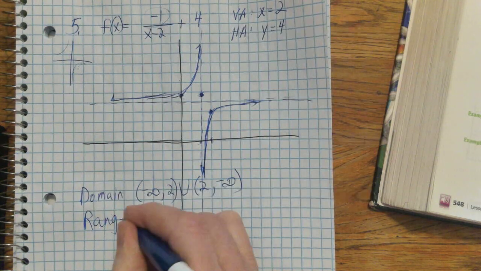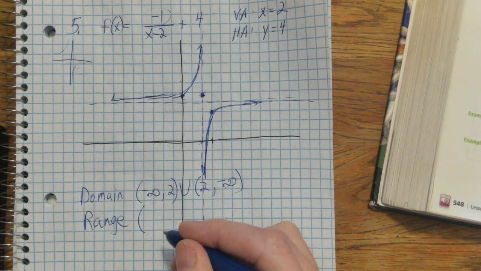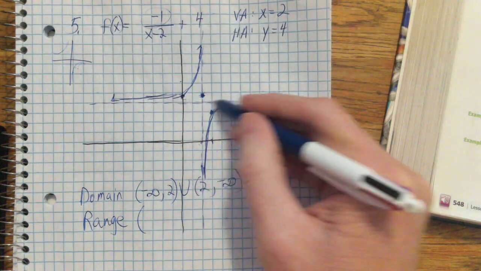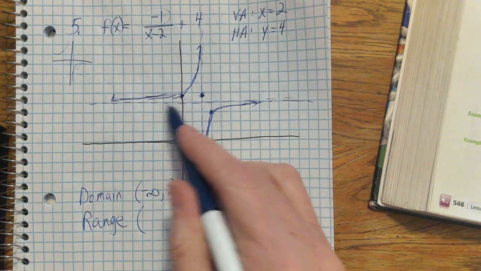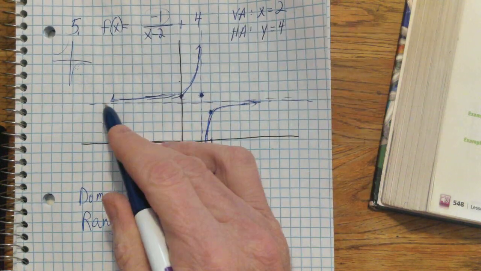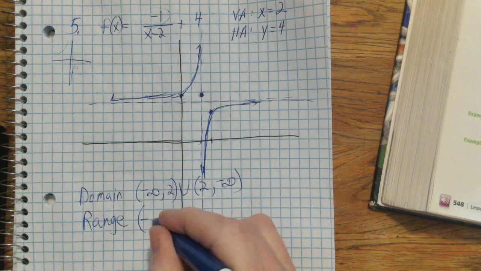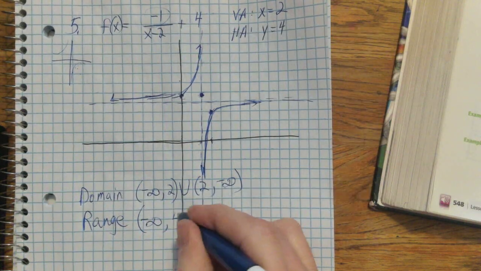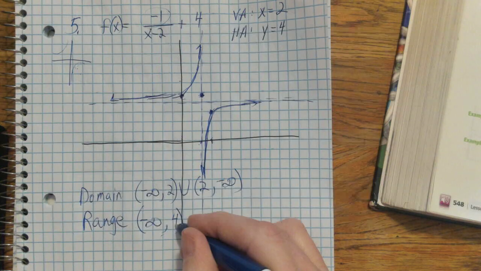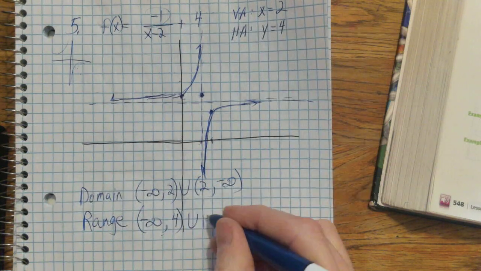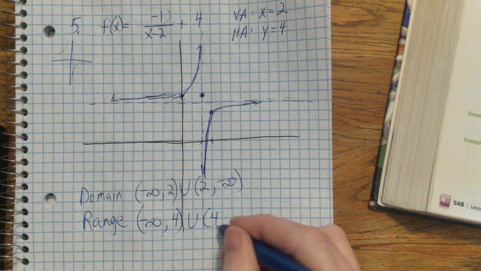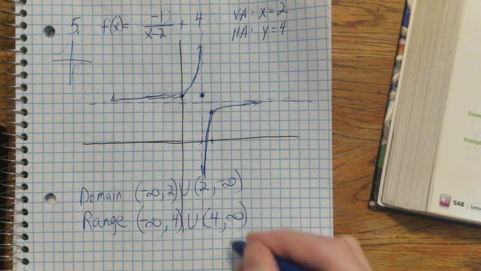And the range: we have this 4 here. y can't be 4. It's not going to touch here. So from negative infinity to 4, gets to 4, skips over, and goes to the other side of 4 to infinity.